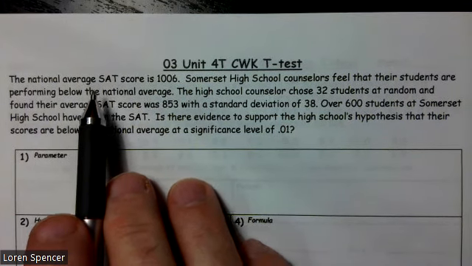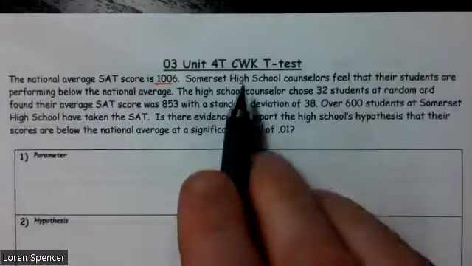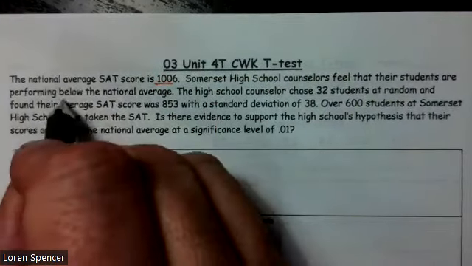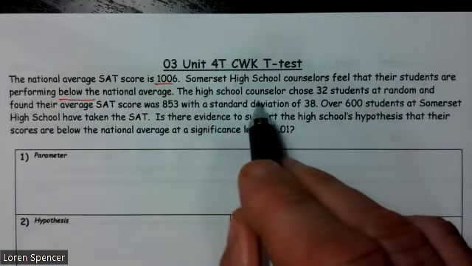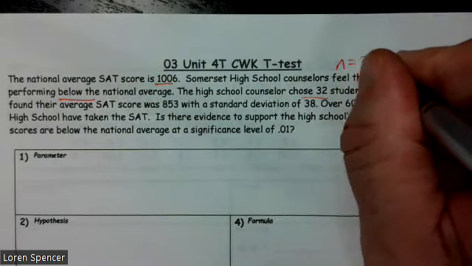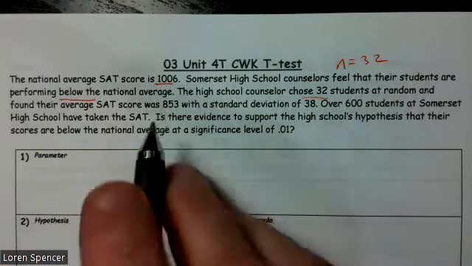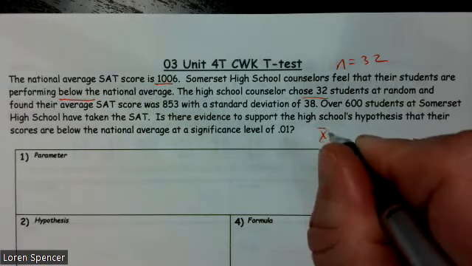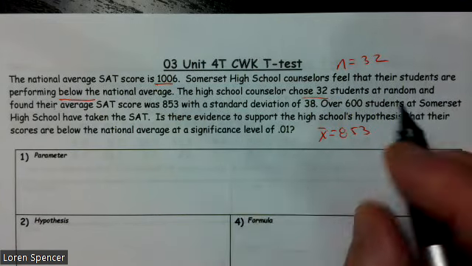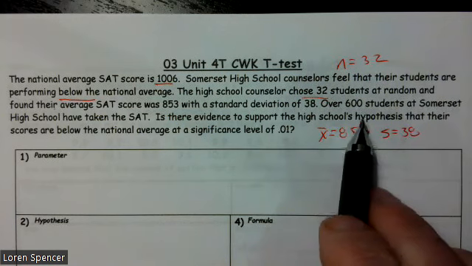So the national average SAT score is 1006. Somerset High School counselors feel that their students are performing below the national average. The high school counselor has chosen 32 students at random. Good, we have a random sample, and found that their average SAT score was 853. So we have an x-bar equal to 853, with a sample standard deviation of 38, because that came from the sample.